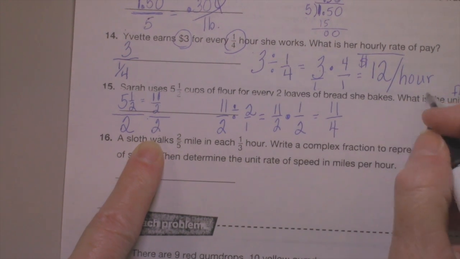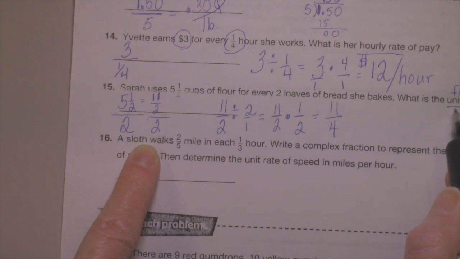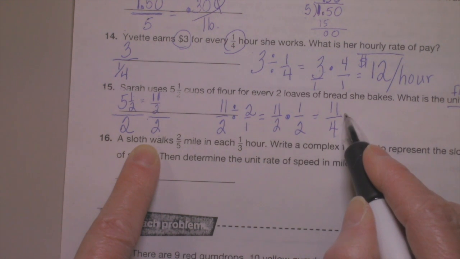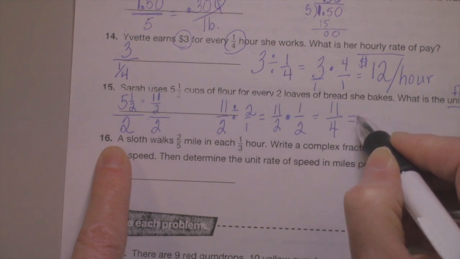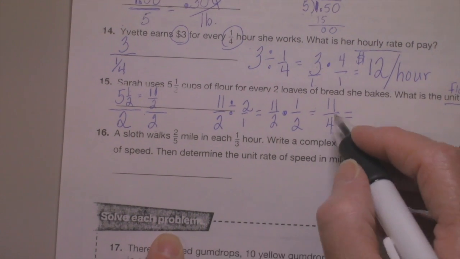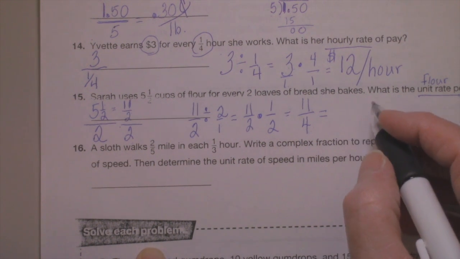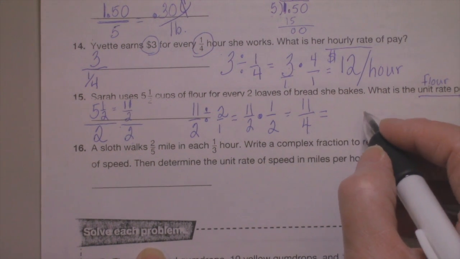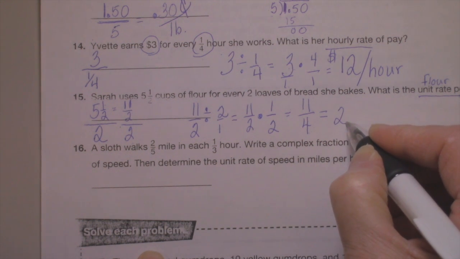Now, I wouldn't leave it really as 11 fourths. In other words, 11 cups of flour to every 4. No, that's kind of crazy. So we're going to divide. How many 4s go into 11? There are 2 4s, right? 2 4s in 11 makes 8.